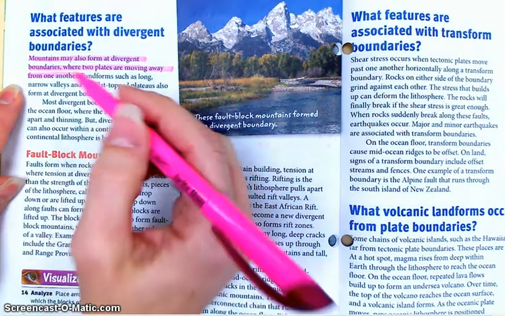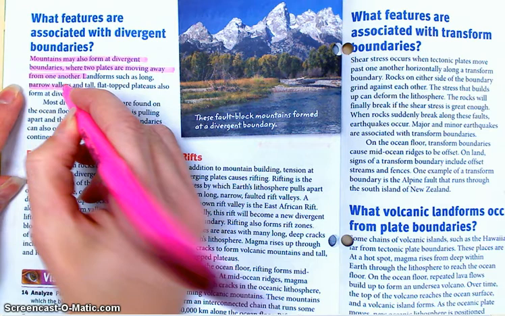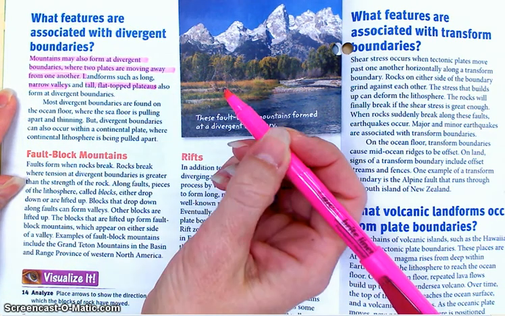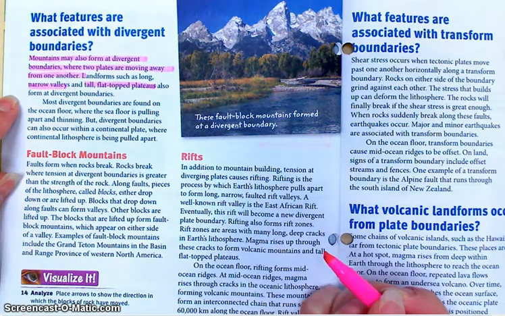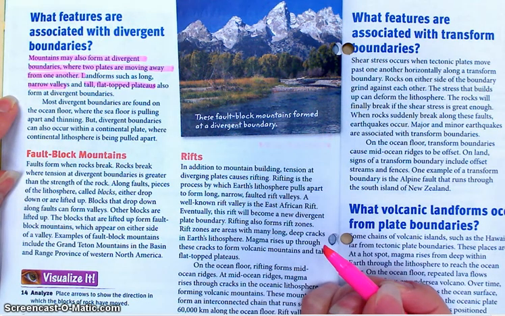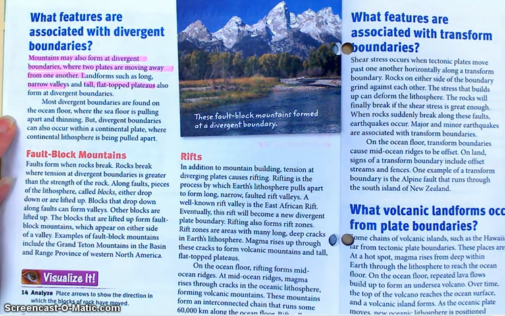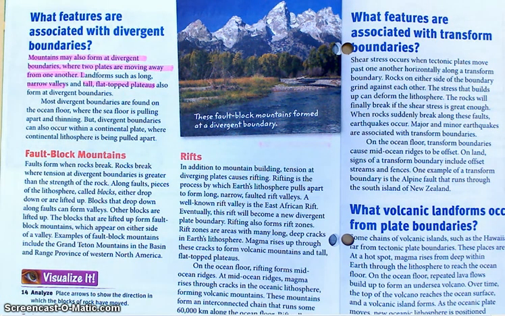We can also get long, narrow valleys, tall, flat-topped plateaus. Now, most of our divergent boundaries are found on the ocean floor, where the sea floor is pulling apart and thinning. But divergent boundaries can also occur within a continental plate, where continental lithosphere is being pulled apart. Okay, I'm going to show you two examples of where that is occurring real quickly.